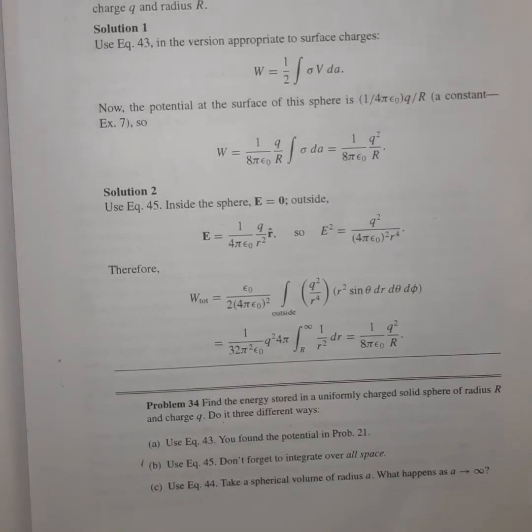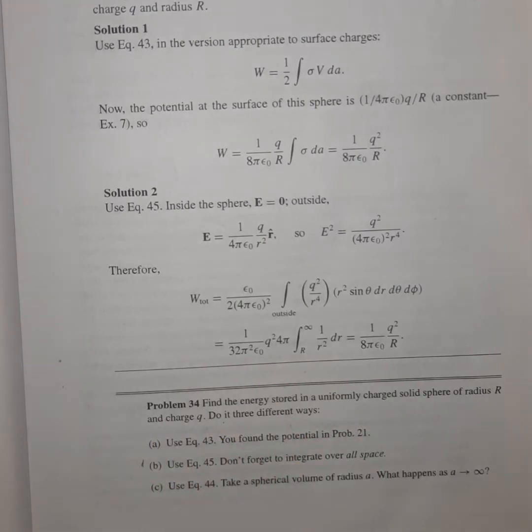Now let us start problem number 34, which says: find the energy stored in a uniformly charged solid sphere of radius R and charge Q. Do it in three different ways. First way is you found the potential in problem number 21. First of all, we have to find the energy stored in a uniformly charged solid sphere. So we'll use the potential for inside.